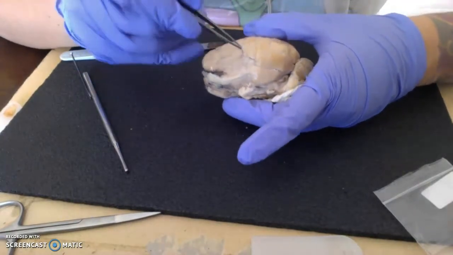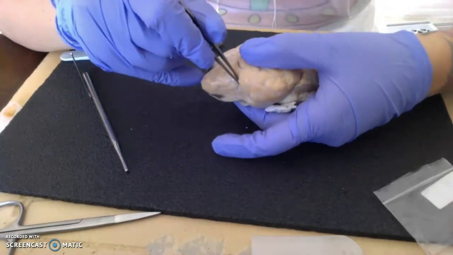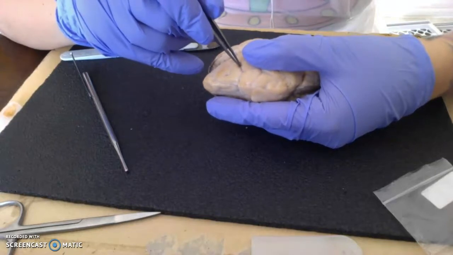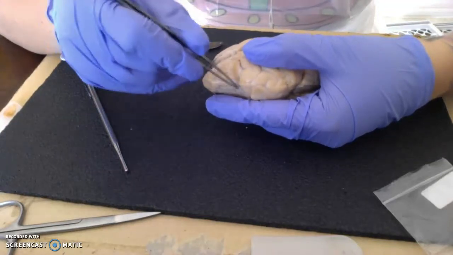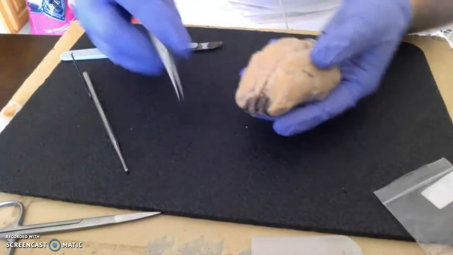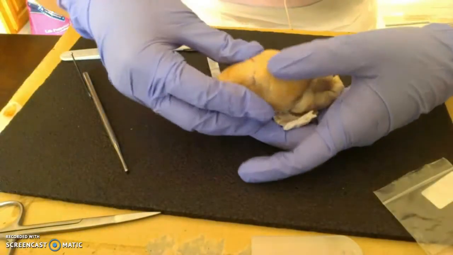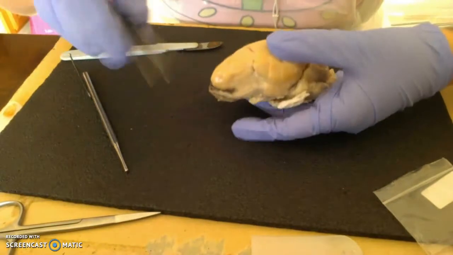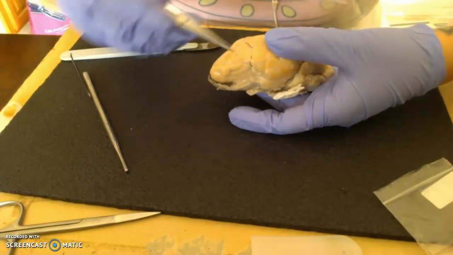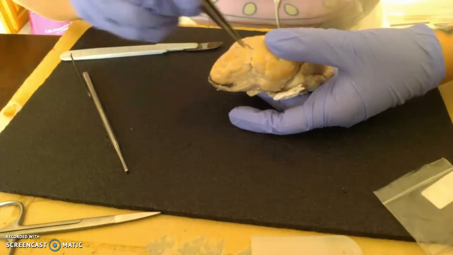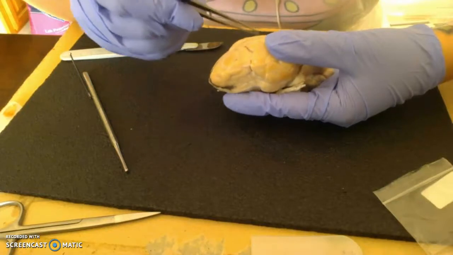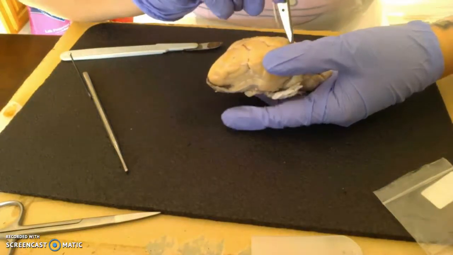So once again, this is temporal, and then coming up this way, this is going to form the lateral fissure, and then our longitudinal fissure. Okay, so let's come back. So like I was saying, temporal, lateral fissure, which separates the temporal lobe from the frontal and parietal and occipital lobes.